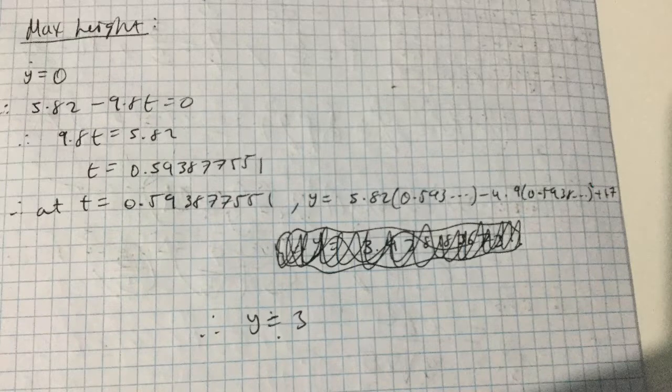Next, the maximum height was calculated by first making the y velocity equal 0, which allowed us to calculate t as somewhere near 0.5938, etc. And at this t, we then subbed it in to the y, and we got a value close to 3. And this is quite accurate, as the actual maximum height calculated on my graph is 2.7, so it's somewhere near a 0.3 or 0.2 discrepancy there.